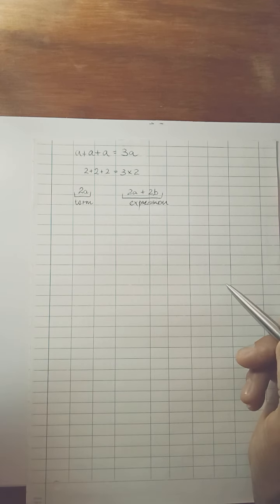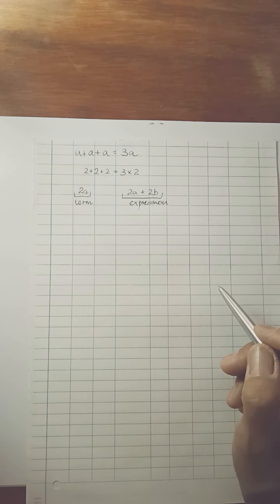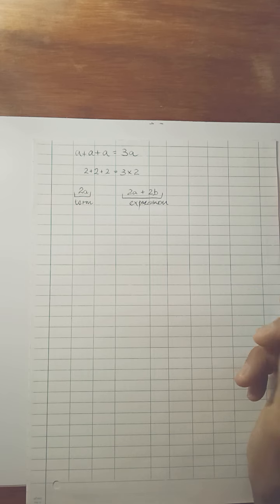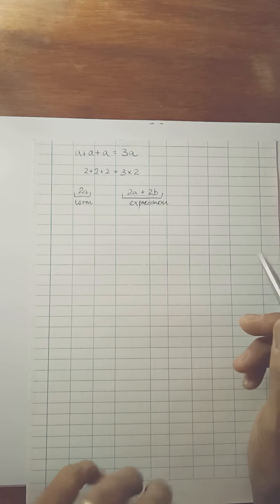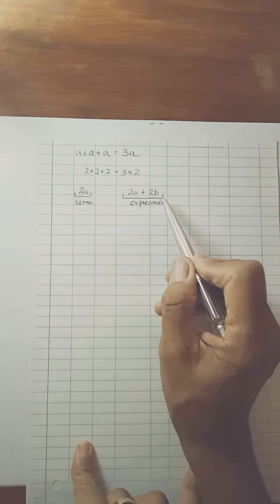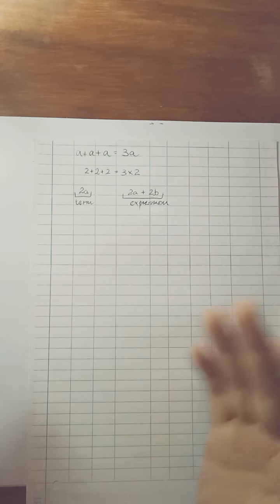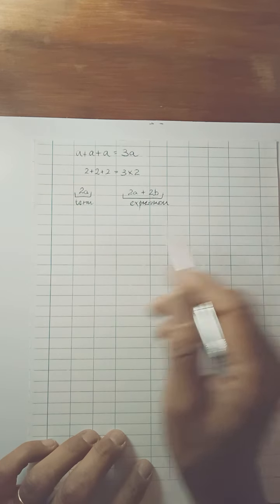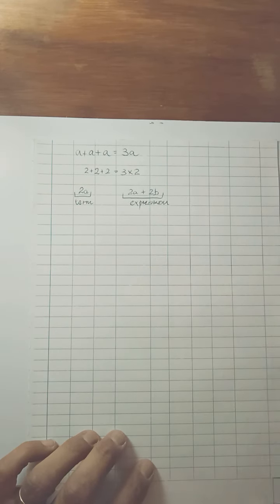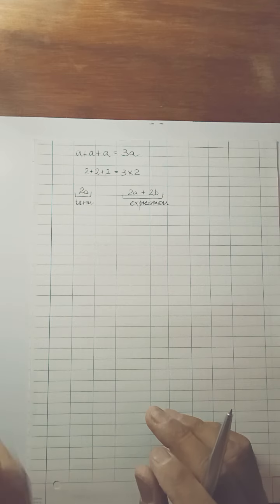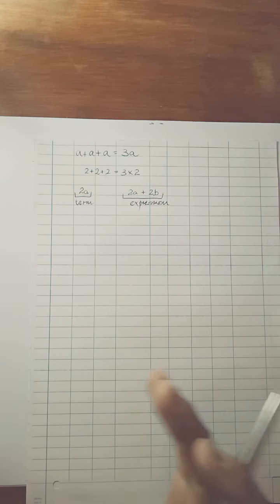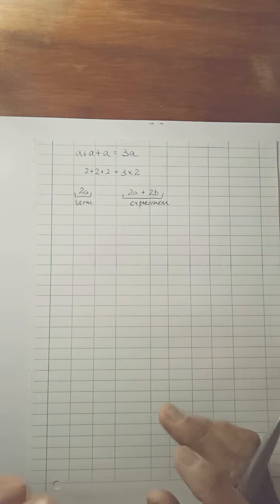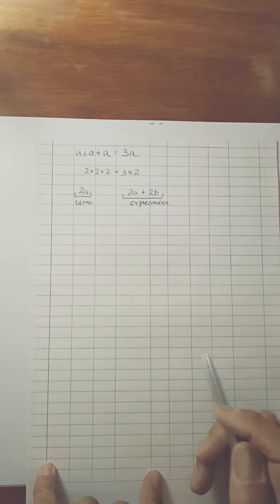And before that, to explain what are like terms, what are unlike terms. So this is an expression because it has unlike terms that cannot be simplified any further. It is true you can get an expression with A's and B's, but you can simplify it down to an expression of a collection of A's, a collection of B's.